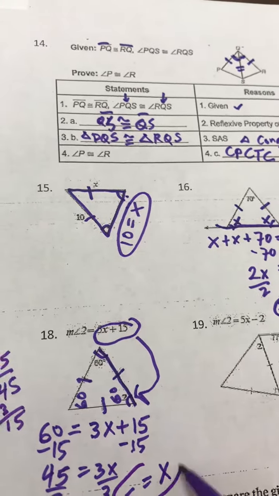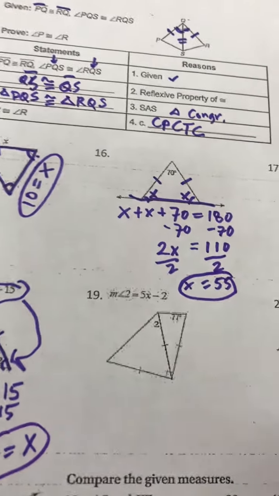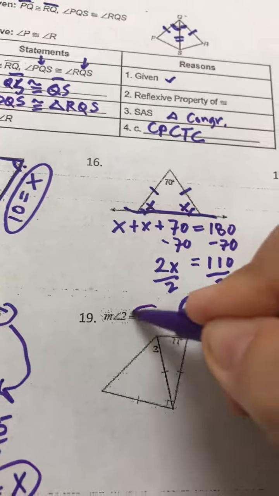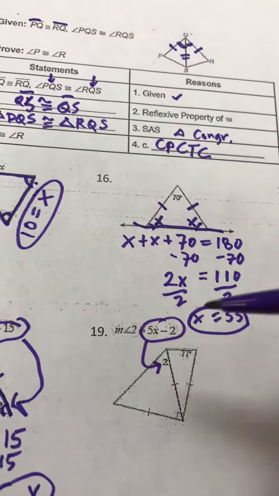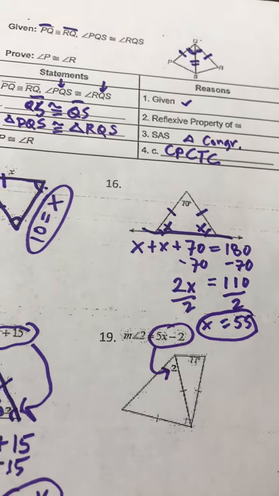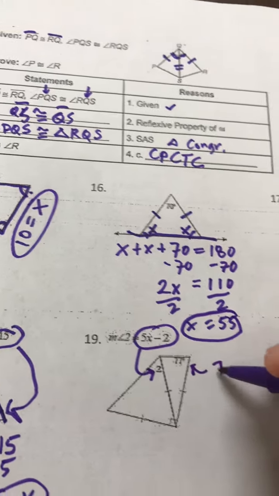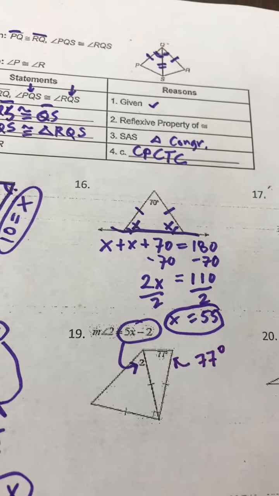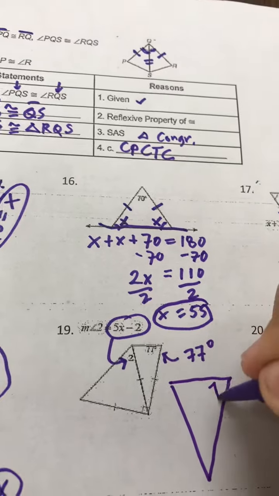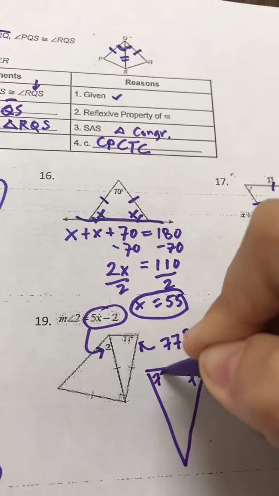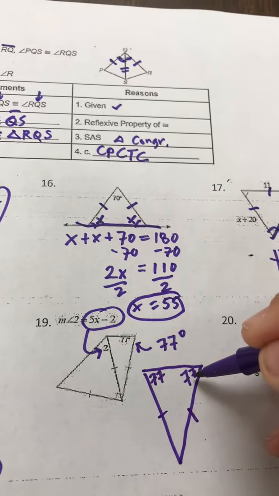Okay. X is 15, if I read that right. Now looking, it says angle 2 is this expression, 5x minus 2. And I can't really read this. I think that says 77 degrees. Okay, so anytime a picture gets too small, just redraw the picture bigger. That's the beauty of geometry. I'm thinking this says 77.